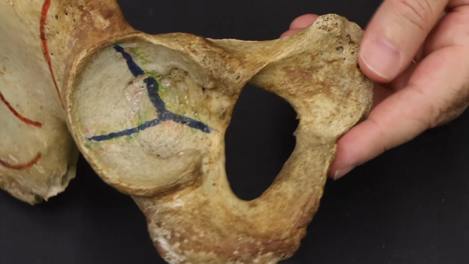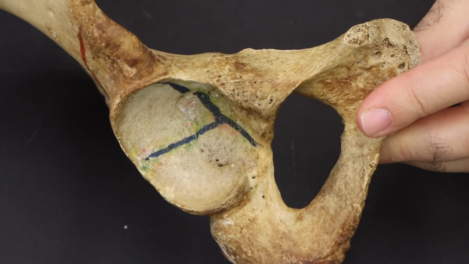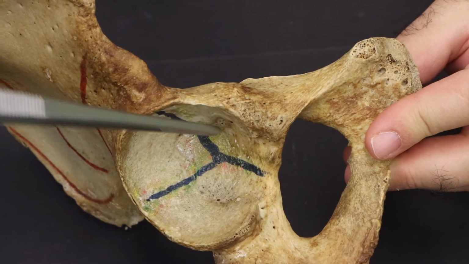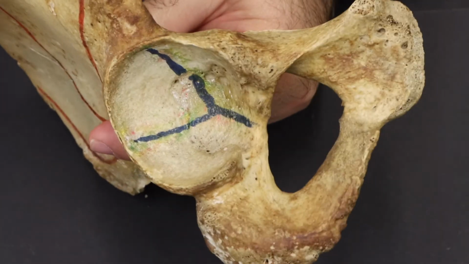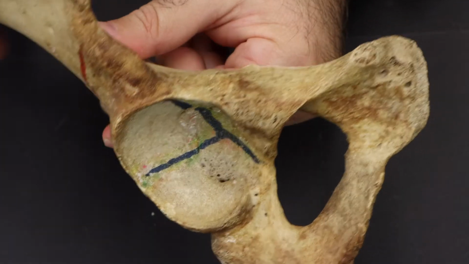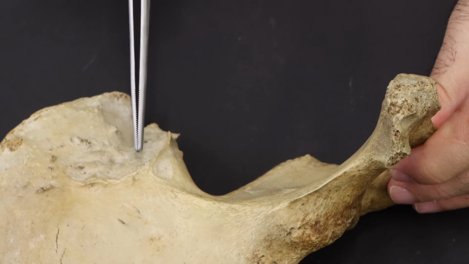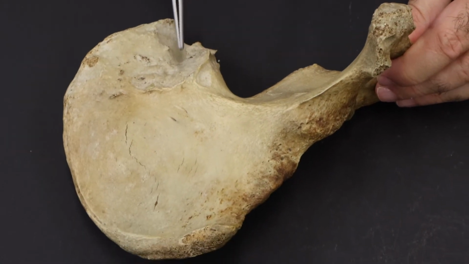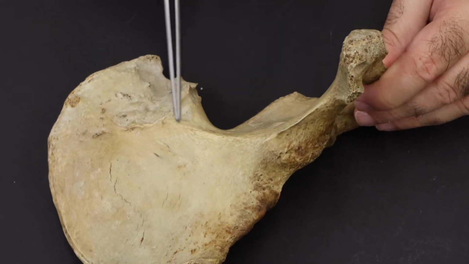Regarding the pubic bone, which is located anteriorly, we have 3 main parts, as we mentioned before: the body, the superior ramus, and also the inferior ramus. We mentioned before that on the internal surface of the ilium, the sacropelvic surface, there is an arch-shaped line called the arcuate line.